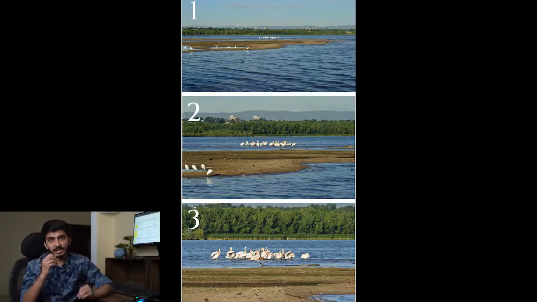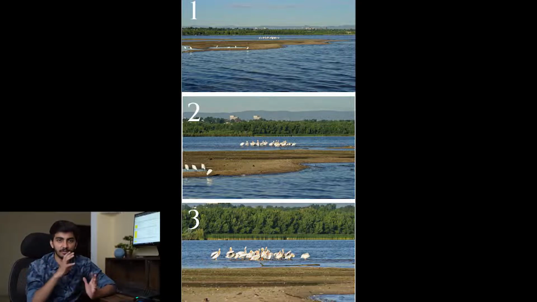In the second picture it is a little more zoomed in than the first shot, which means that the first one is a wide angle, the second one is a normal one, and then in the third one you are even closer to the subject. That means that it is a zoomed in picture.